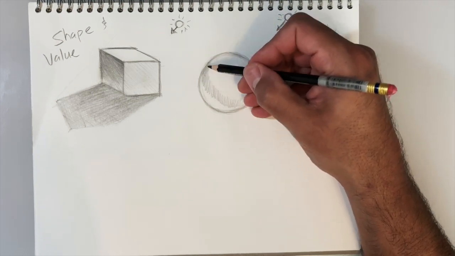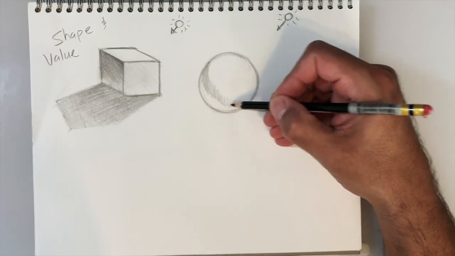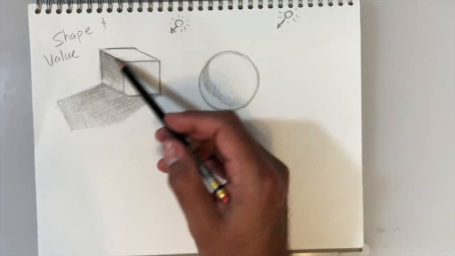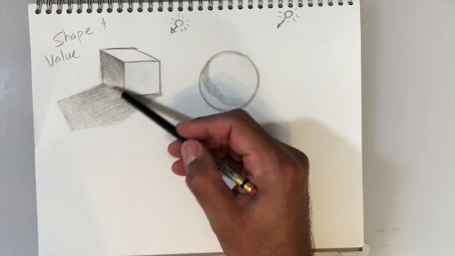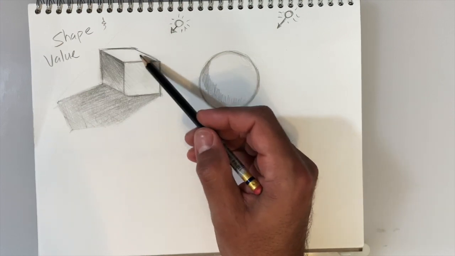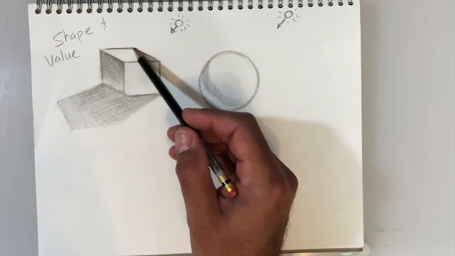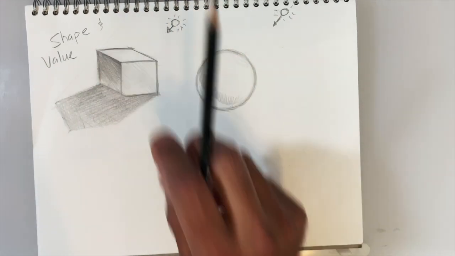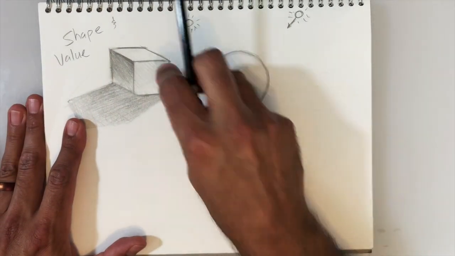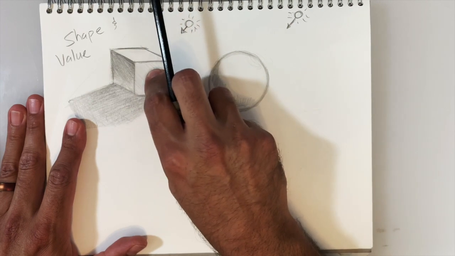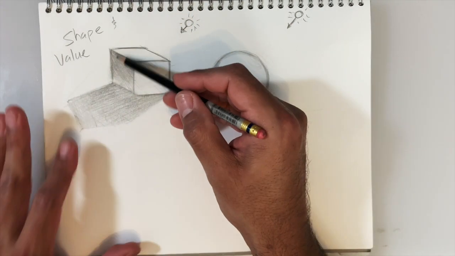Okay, now this is going to be different than the cube, okay? So our cube has flat surfaces, which generally stay the same value. So if this is light, it's going to pretty much be all light. Maybe it'll go from a very slightly darker light to light, like that, if I wanted to add a little bit of something there. This will be maybe a light medium value right here, and this is a dark value in the back.